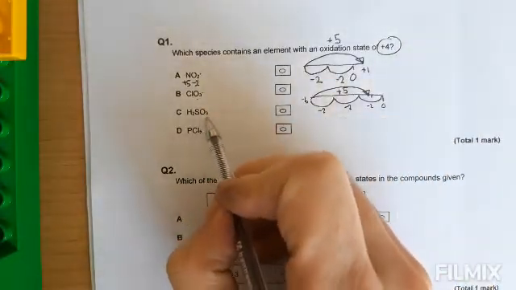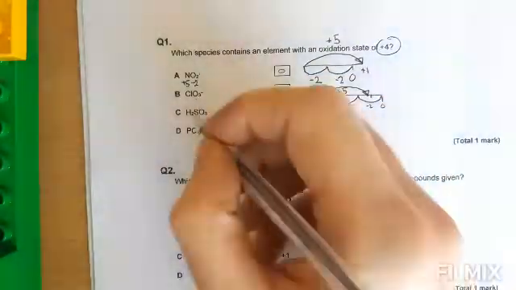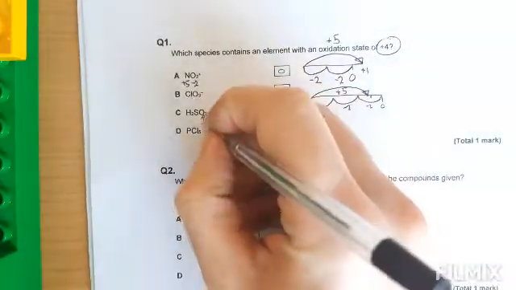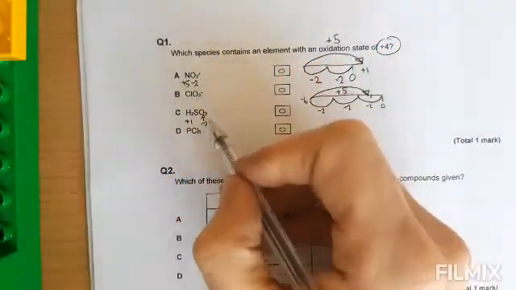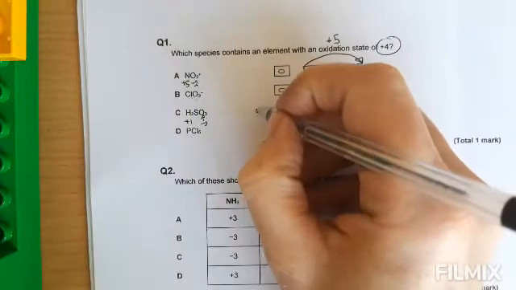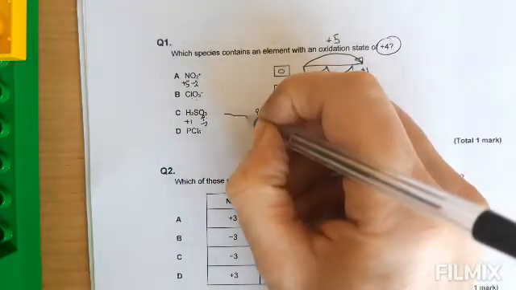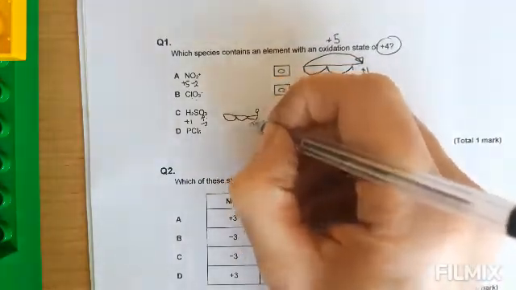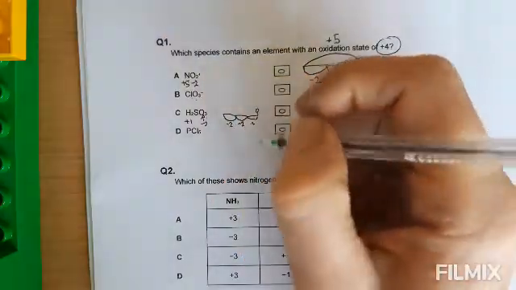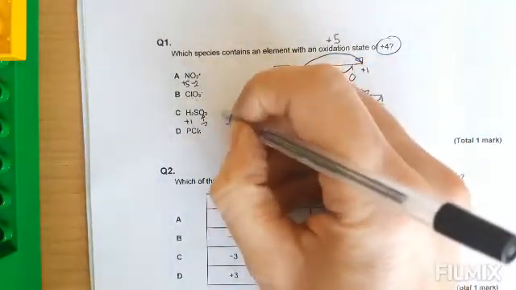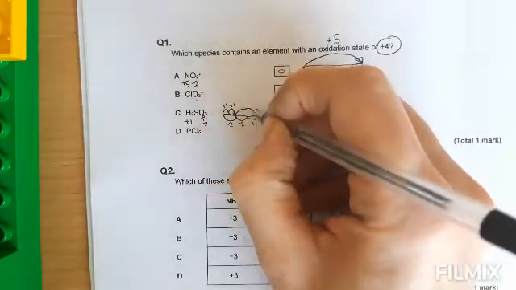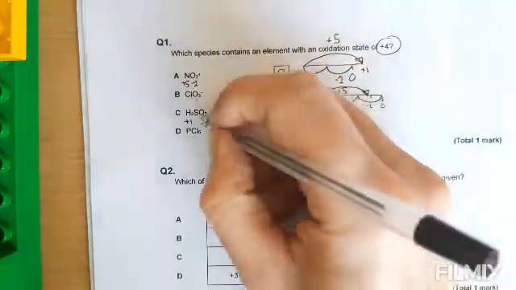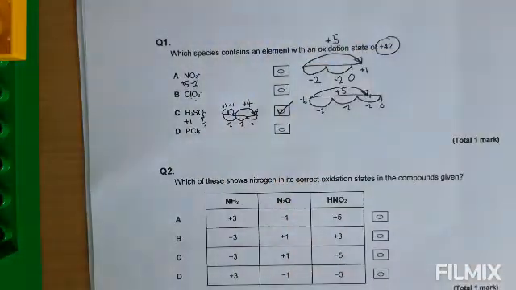Right, H2SO3. Here I know that oxygens are -2 and I know that hydrogens are +1. So I've got 3 oxygens: -2, -4, -6. I've got 2 hydrogens which are +1, +1. That means the sulfur must be +4. That's the answer. I'm not going to bother with the bottom one because the sulfur is +4.